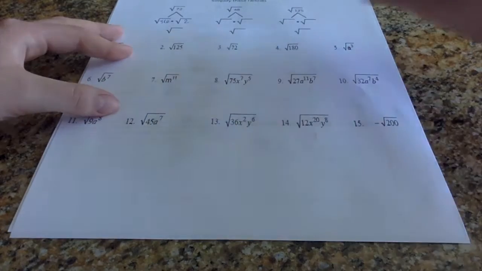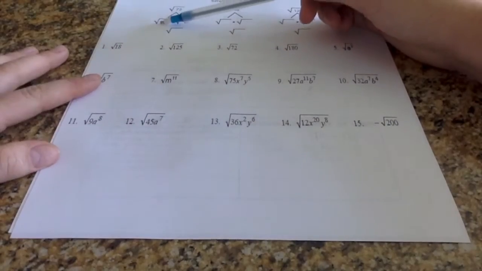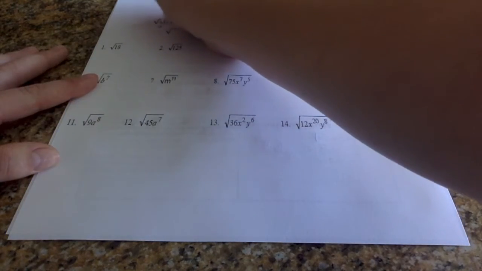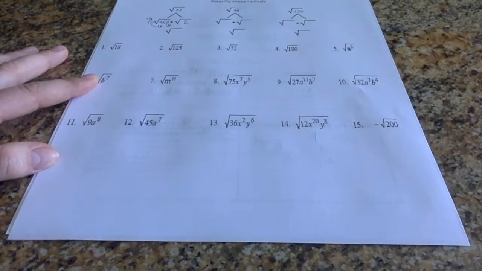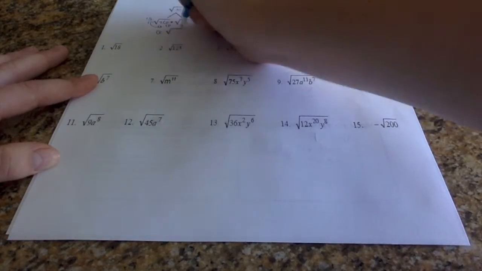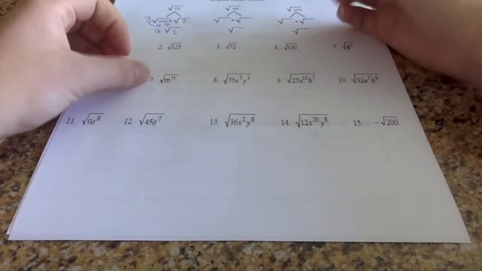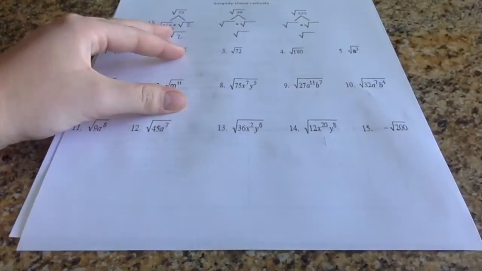Okay, so the square root of 36 is 6 times 6. And because there are 2 6's, it would come out of the radical as 1 6. So your answer would be 6 rad 2, because there is no square root of 2, and 2 is also a prime number. Then going on to 48, it would be 16 times 3.